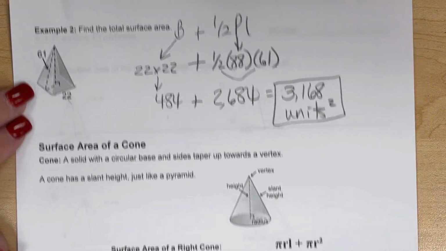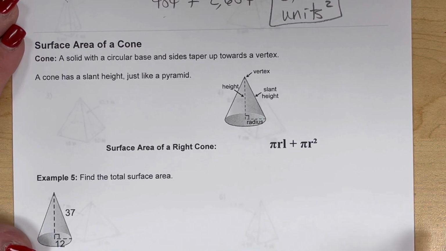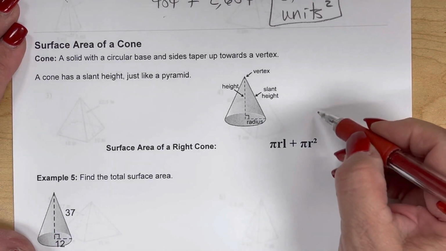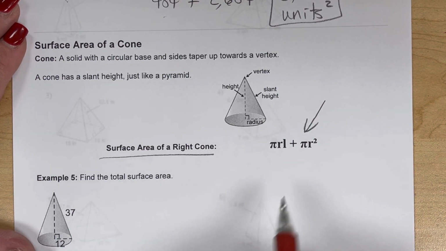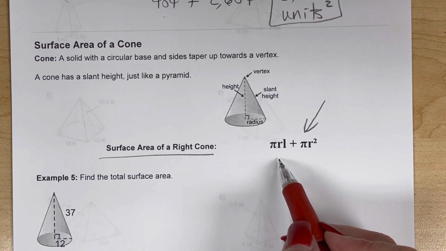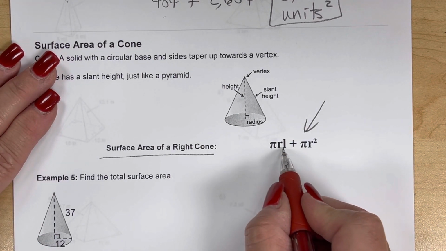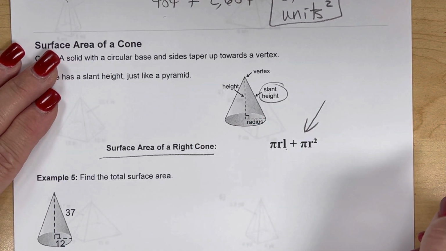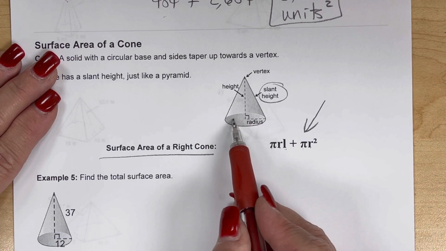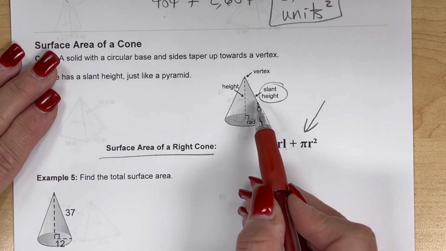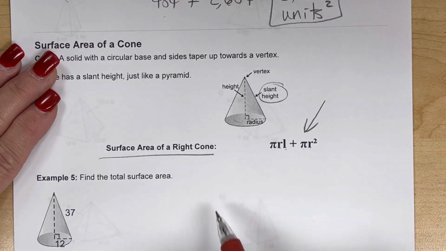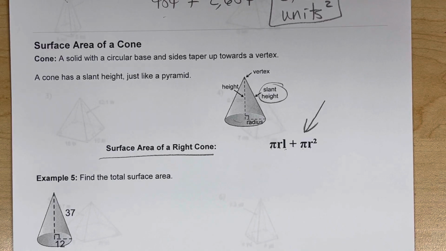Now, when you have the surface area of a cone, kind of think of an ice cream cone, okay? Here is the formula that you will follow for that. Some of these you all may already know, but you are going to use pi times the radius times L, which again stands for slanted height, plus pi r squared. So basically you're finding the area of that circle, because that's pi r squared, and then you're finding the area of that face going around there, which is pi times radius times the slanted height. And then you add the two together, okay?